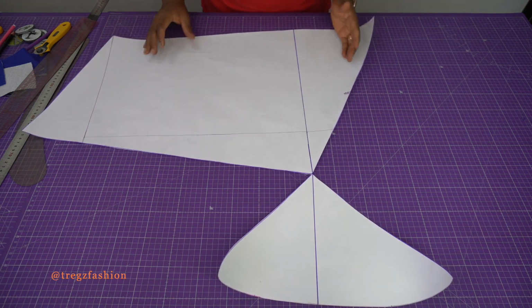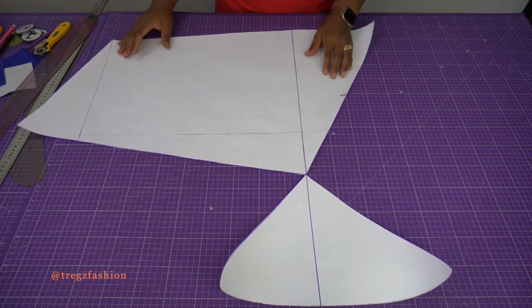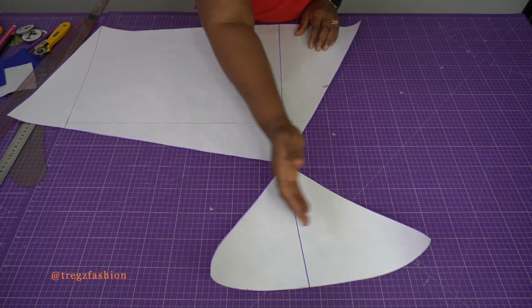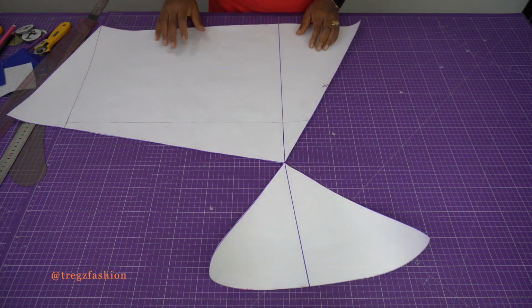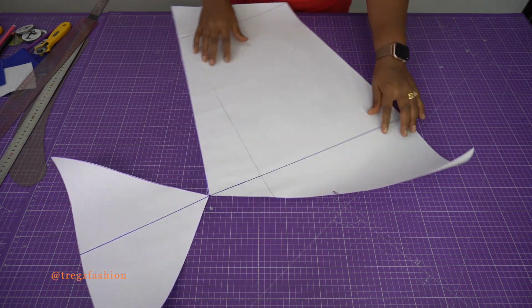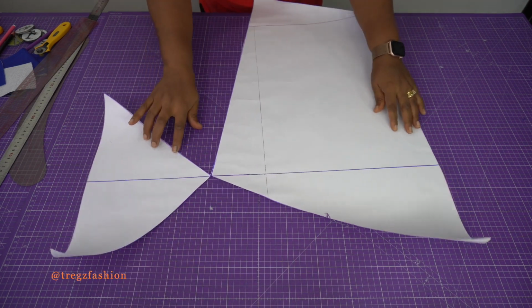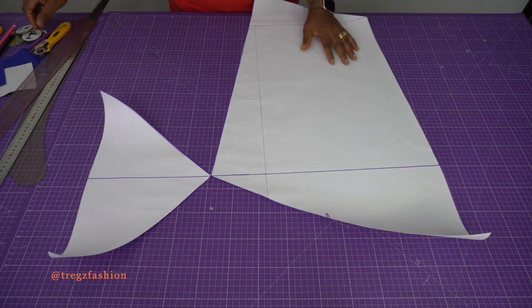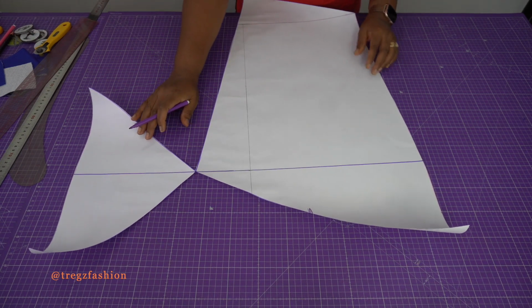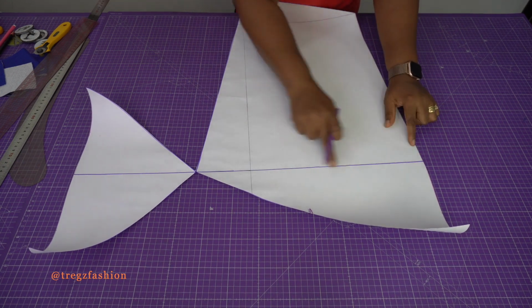Now you can see that we already have like 4 portions. We have this part, we have this part, then we have this side, and we have this other side. So now we are going to draw slash lines. Maybe I should place it like this so you can see it very well. So we're going to draw slash lines. Now before we draw slash lines, one thing I want to let you understand is we are going to cut through this line.